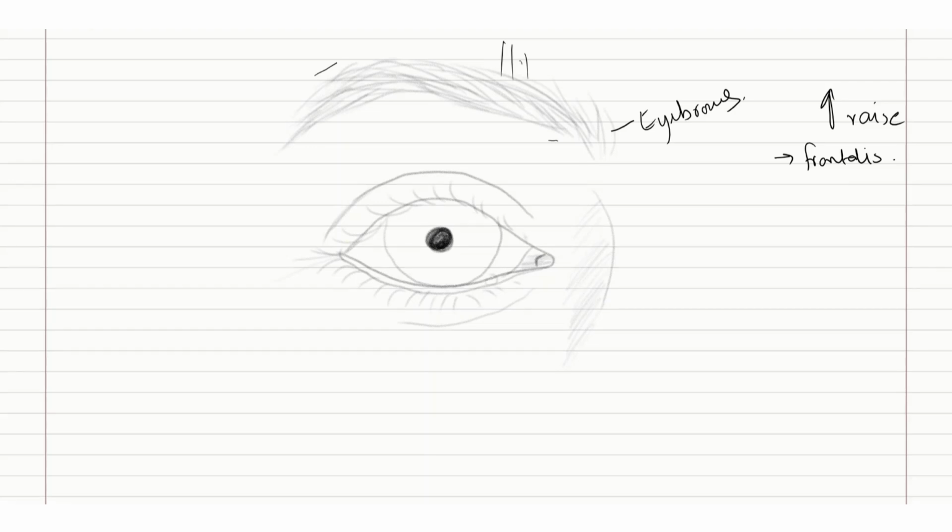Now, if we want to lower our eyebrows, the orbital part of the orbicularis oculi muscle will contract to lower the eyebrows. This happens when we squeeze our eyes, and you may have noticed that the eyebrows are also lowered.